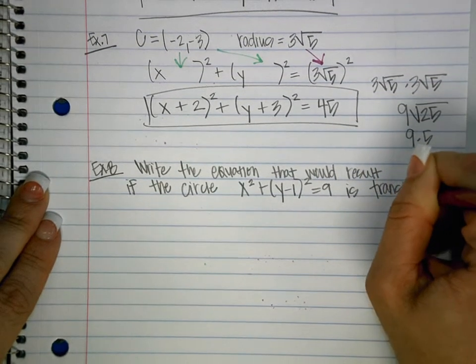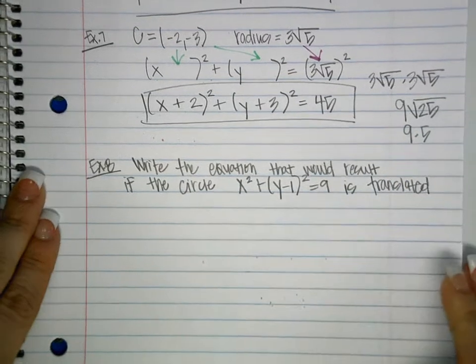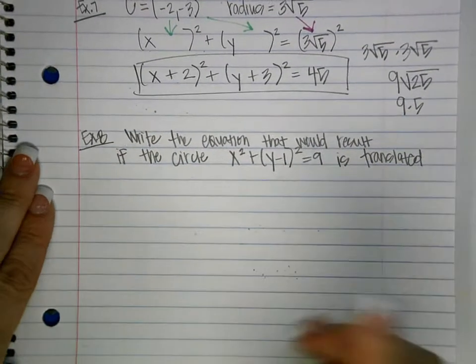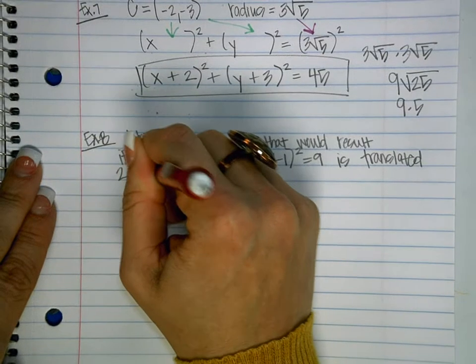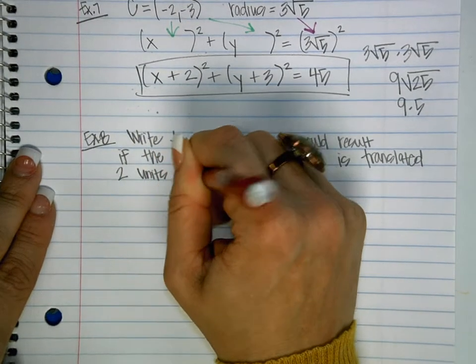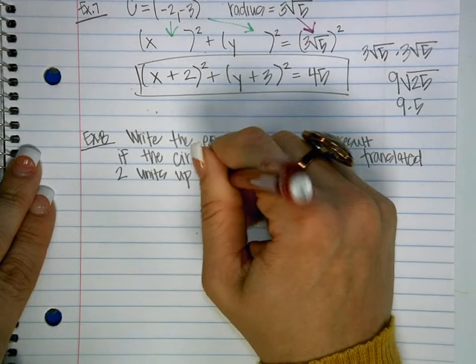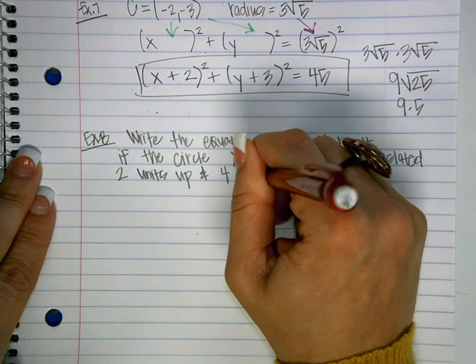What does it mean for something to be translated? Shifted or moved. Translated 2 units up and 4 units left.